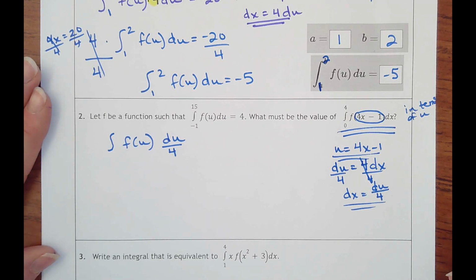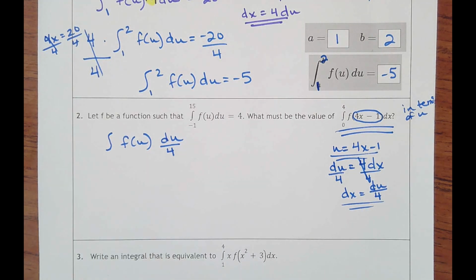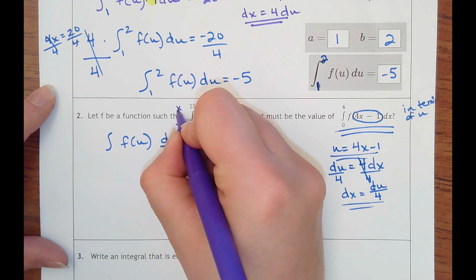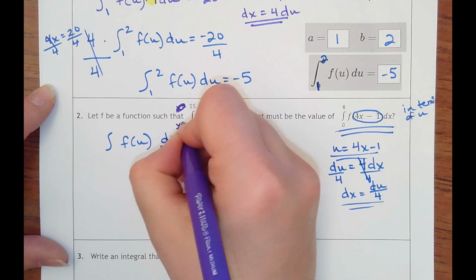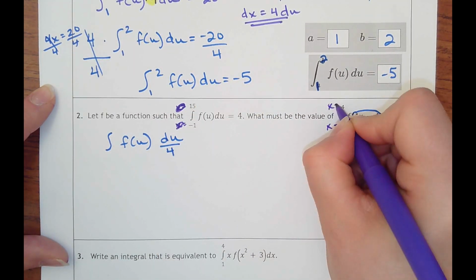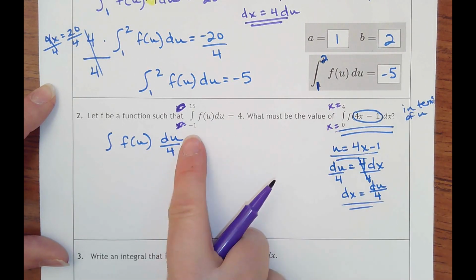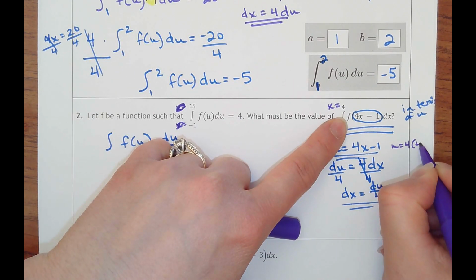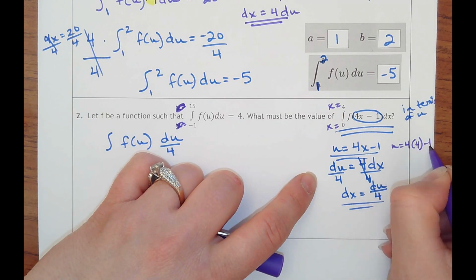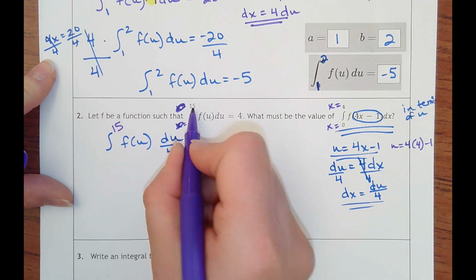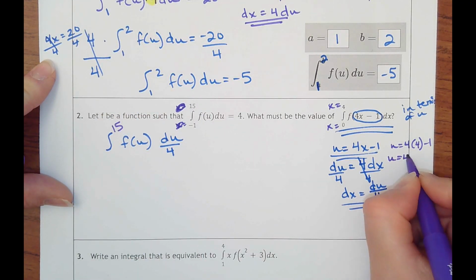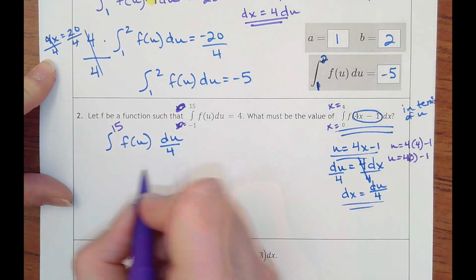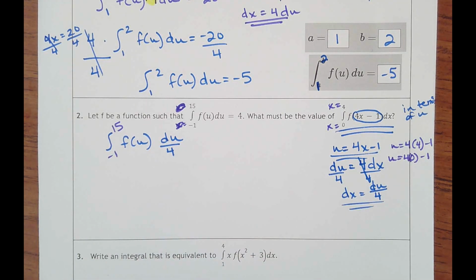Now I'm going to change my bounds. Since these are x values, I need to figure out what they would be. They should match this. So right here it says u is going to equal 4 times 4 minus 1. That's 16 minus 1, that's 15. And see, it matches. And then if I plug in 0, 4 times 0 is 0, 0 minus 1 is -1. Okay, and then they've got that this equals 4.